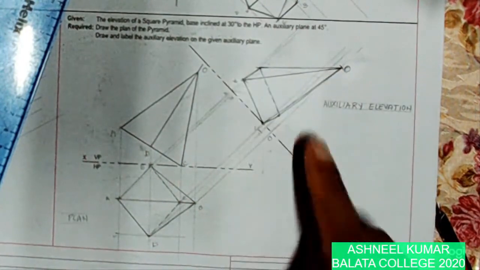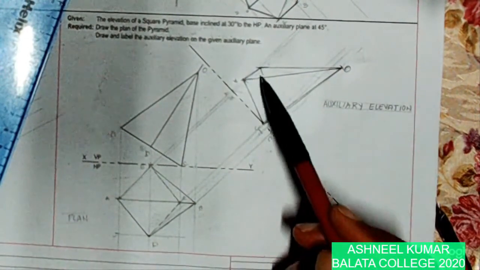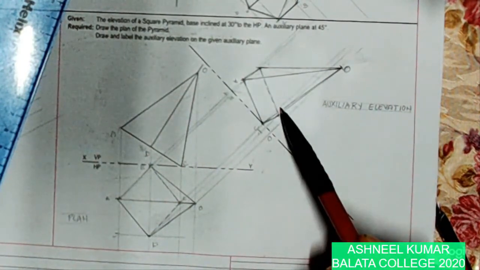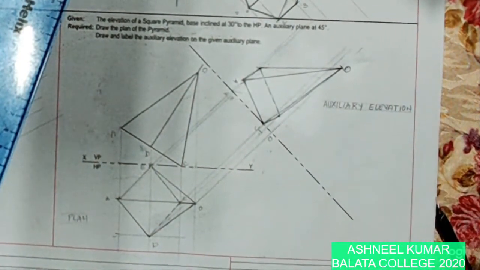Right, so that's how you're going to outline. All these lines will be dark, join it to O, this inside part will be hidden, and that is your auxiliary elevation.